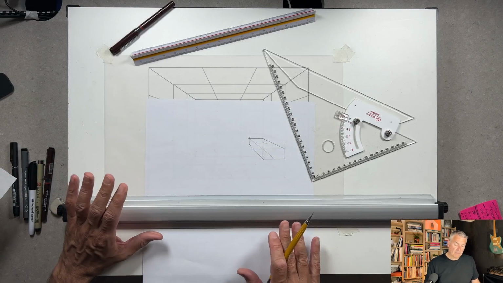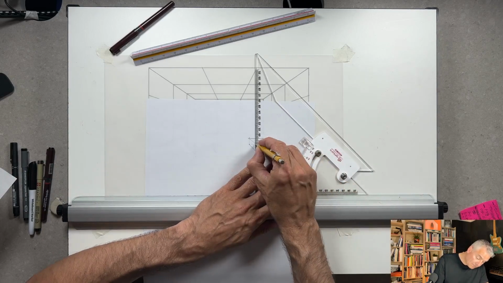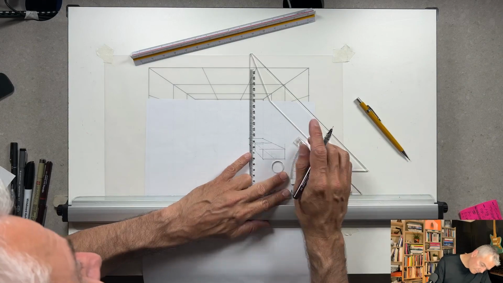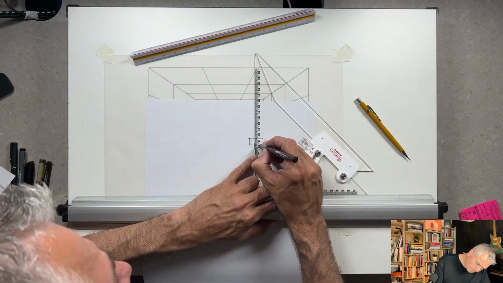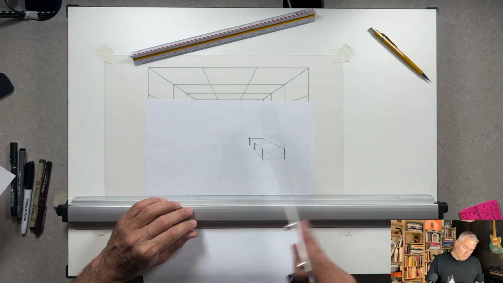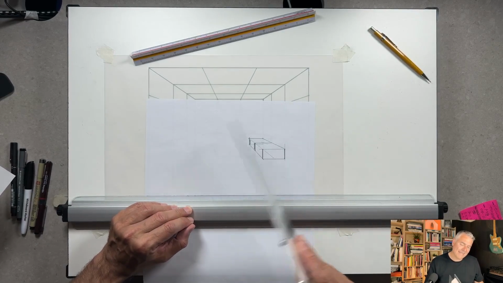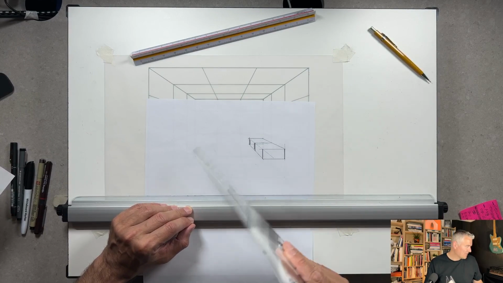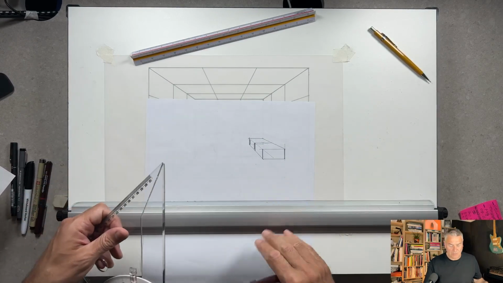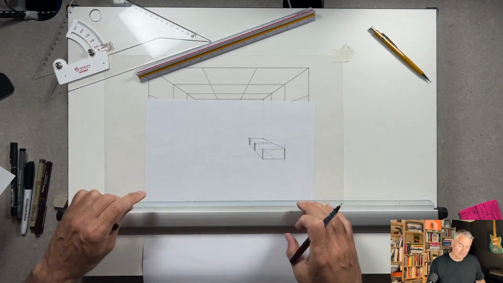Okay, so there's my kind of sink unit. So I can finish drawing this off now. What I'm doing here is drying the ink, so I don't want the ink to smudge, because when it's wet, you only need to move across it and it will completely smudge the whole thing.